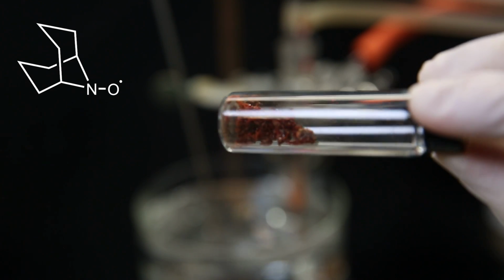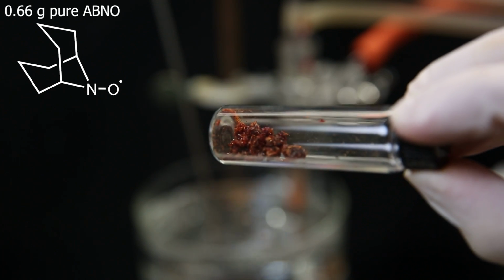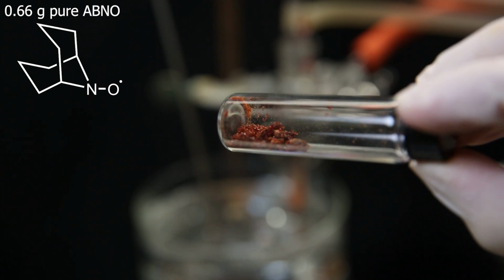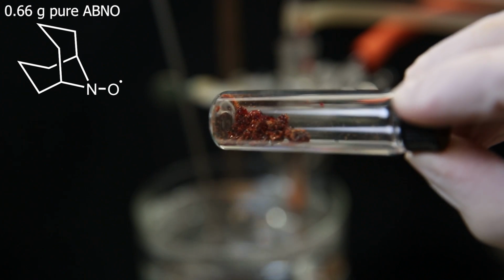Anyhow, I now have some beautiful red crystals of pure ABNO. In this run, I recovered 0.66 grams of the ABNO crystals. I'm happy that it worked, and perhaps I will use it in a future video if I ever need to oxidize an alcohol. Anyhow, that was it for this video.